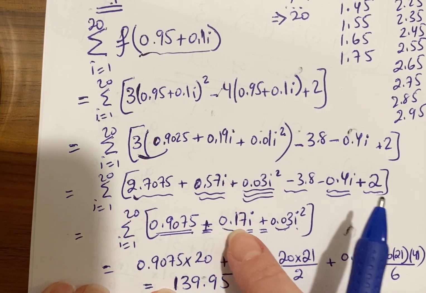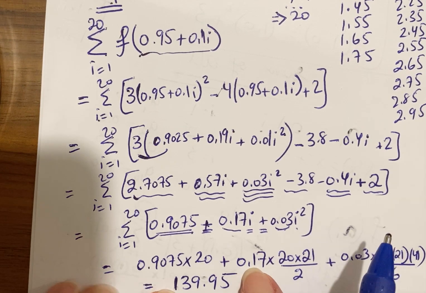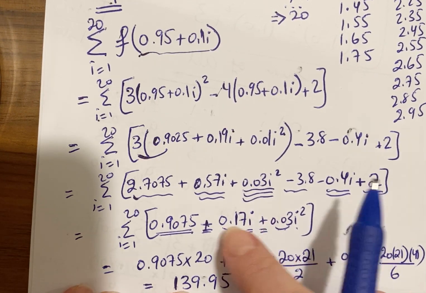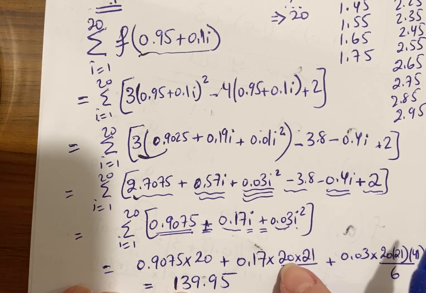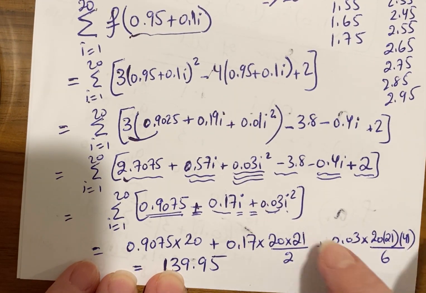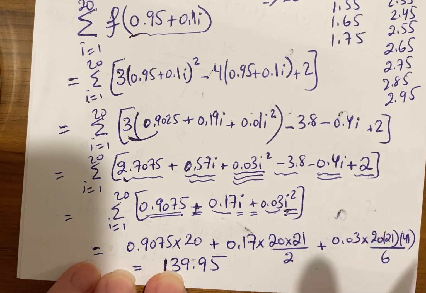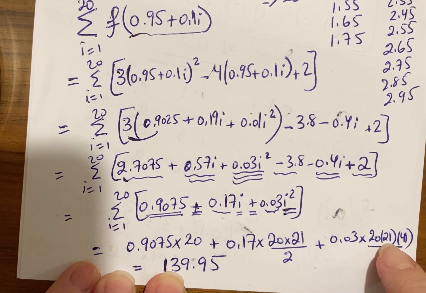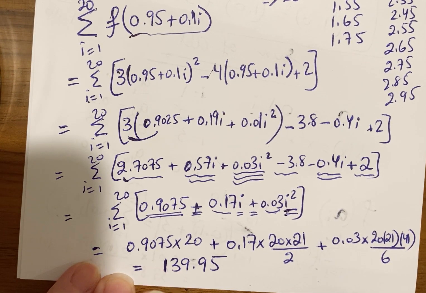The sum of a constant times i, you throw the constant outside of the sum and you add i 20 times, which means you get 20 times 21 over 2. Plus 0.03 is a constant, you throw it out, you do summation of i squared from 1 to 20. It's equal to n plus 1, 2n plus 1 over 6, which gives you the total value that we have over here.